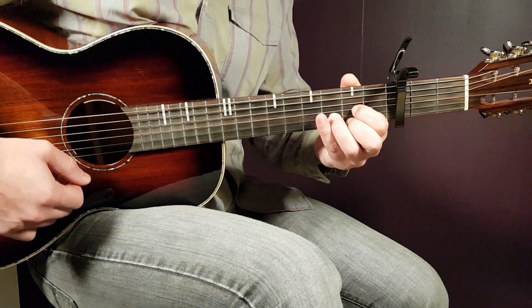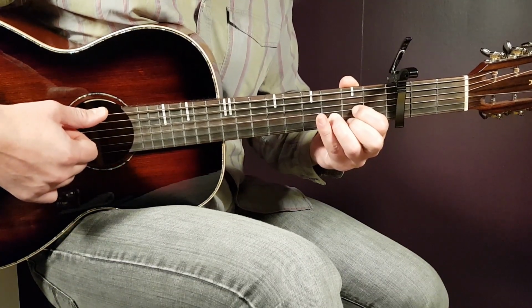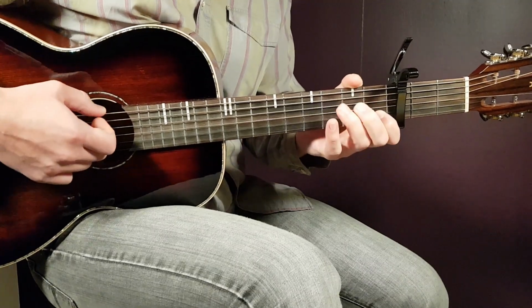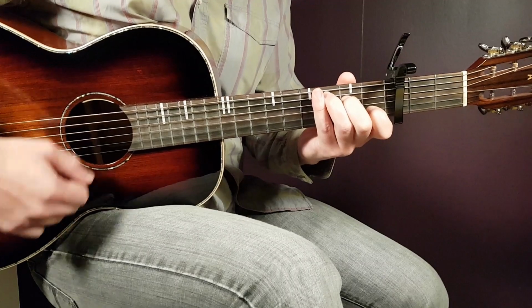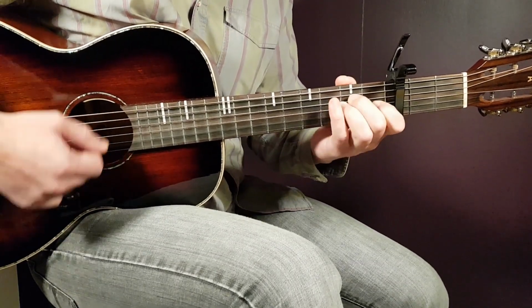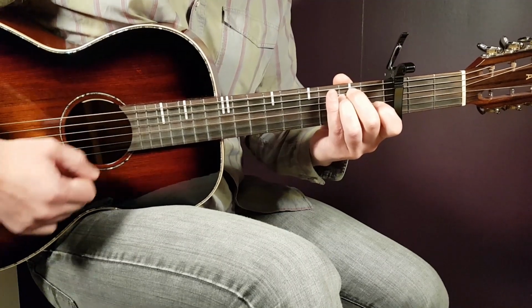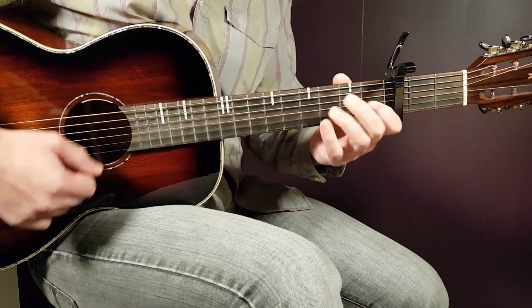And I would suggest that you play this with 4 downs per chord, like I showed you here in the introduction of the tutorial. So it will be C, 2, 3, 4, A minor, 2, 3, 4, E minor, 2, 3, 4, D, 2, 3, 4.